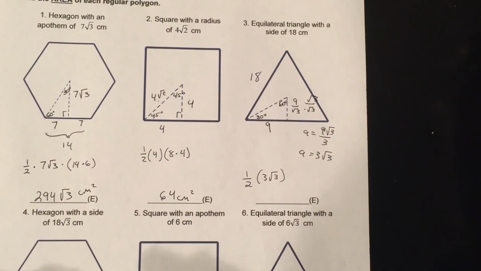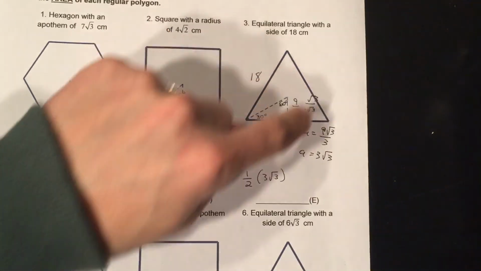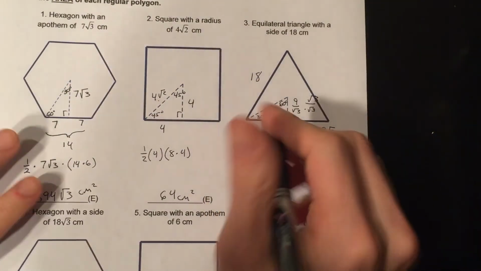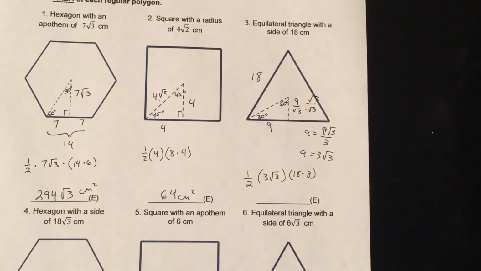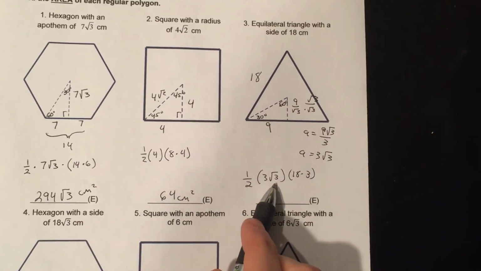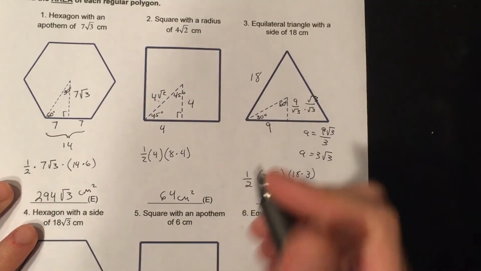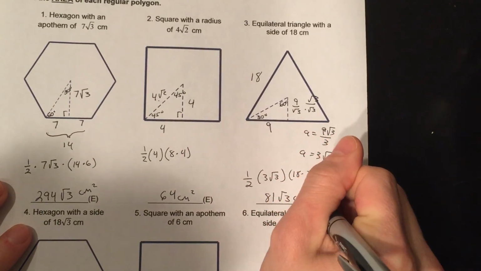Now the perimeter is 18 times 3, right? 18, 18, 18. So we're going to calculate the perimeter. Type this in as 18 times 3. To determine the final answer, notice it has an exact with it. We can calculate this as 1/2 times 3 times 18 times 3. Notice I'm not going to include that radical 3. And we would get 81 radical 3 centimeters squared.